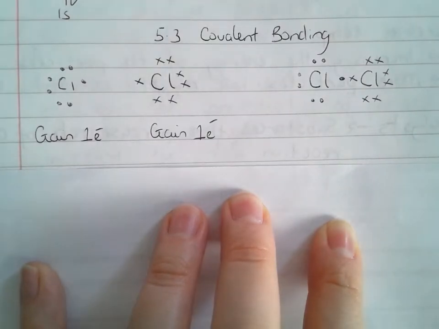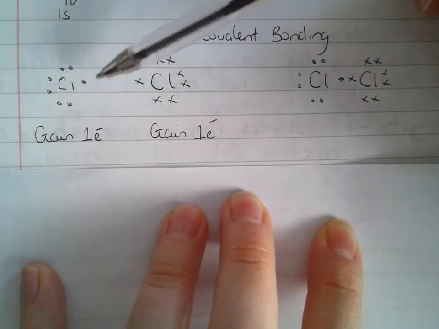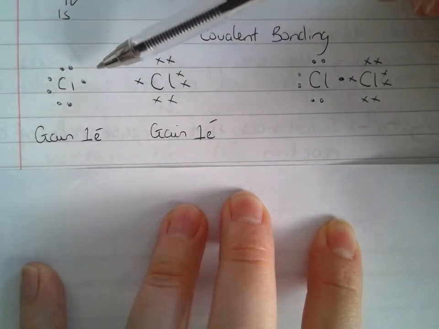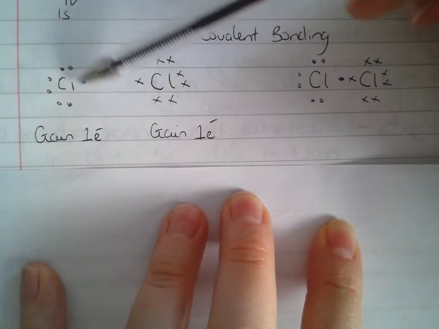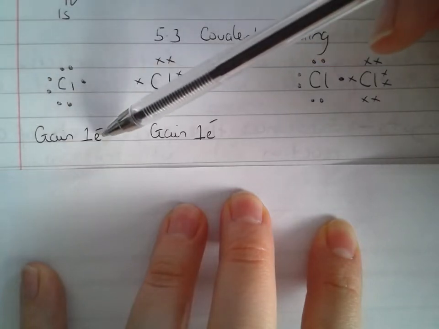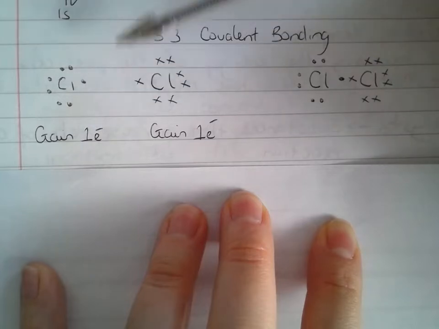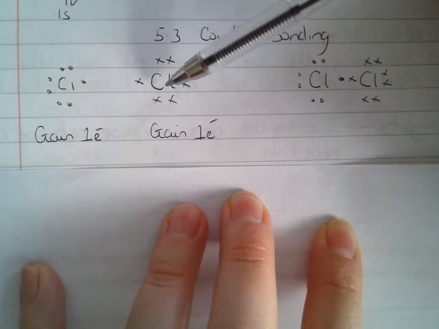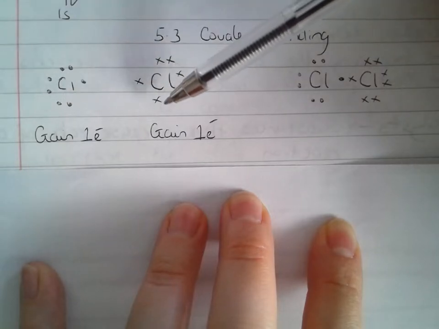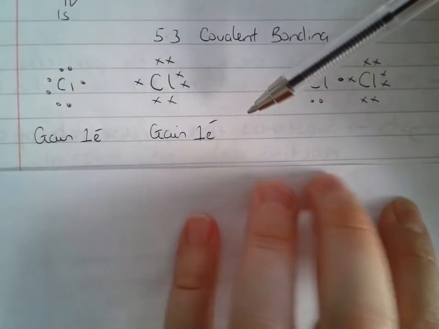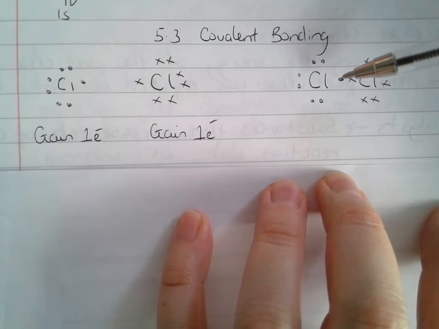In chapter 5.3, we look at covalent bonding. I've drawn for you two chlorine atoms. Chlorine is in group 7, therefore it's got 7 electrons in its outer shell. Because it's got 7, it wants to gain 1 electron to have a full outer shell. Because both chlorine atoms want to gain an electron, the only way they can both end up with a full outer shell is if they share electrons. And when they do this, you end up with the following diagram.